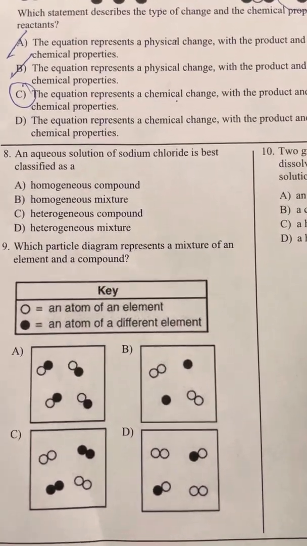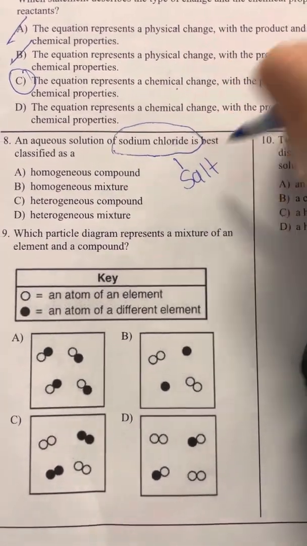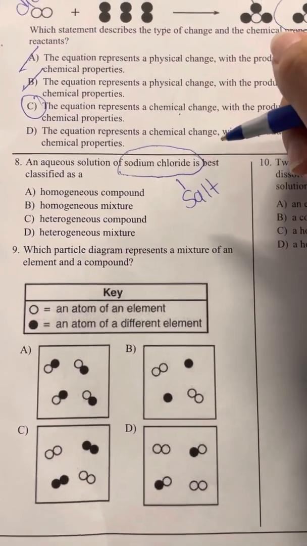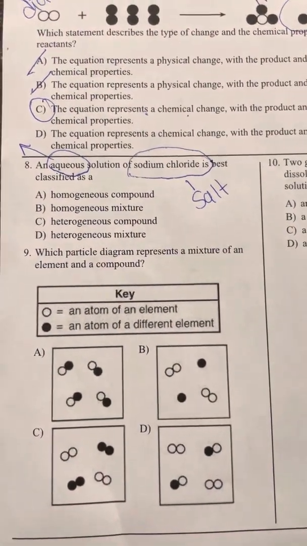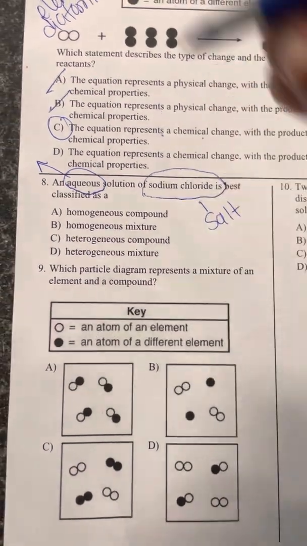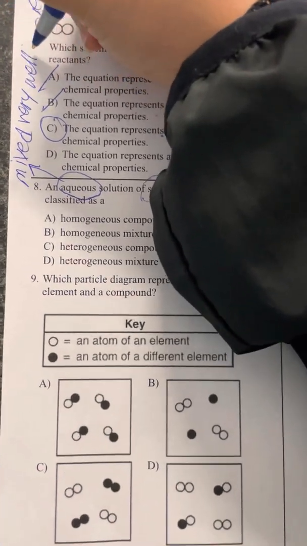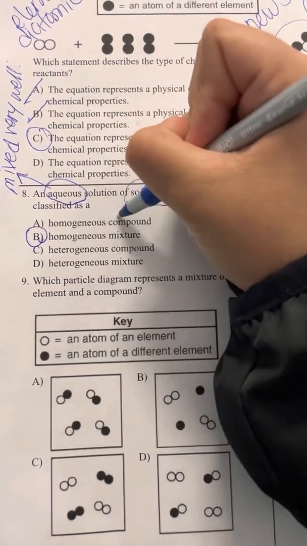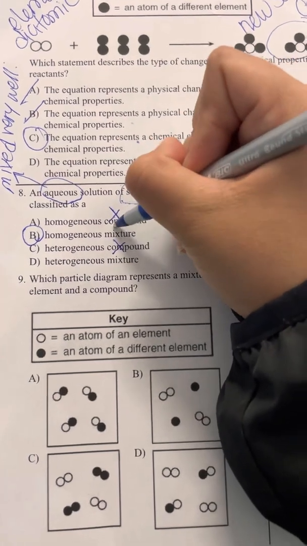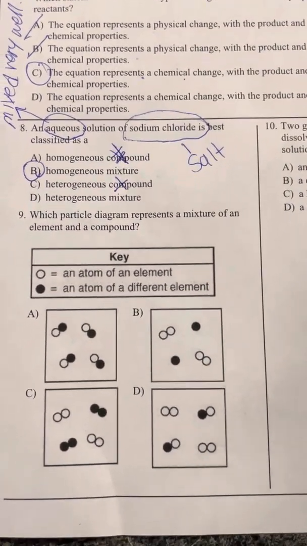Number 8, an aqueous solution of sodium chloride. Sodium chloride, I told you guys in class, this is a salt, so think salt. An aqueous solution of salt is best classified as A. Keyword here, aqueous. We said that this is a type of mixture. The type of mixture is a homogeneous mixture, mixed very well. So this is a homogeneous mixture, B. No and no, this is gibberish. So homogeneous mixture. Let's go to number 9.